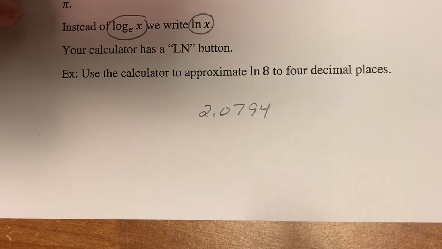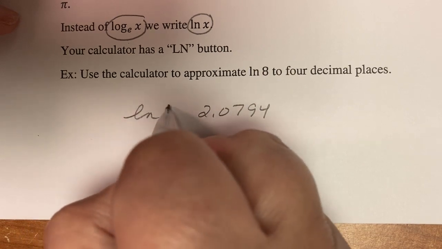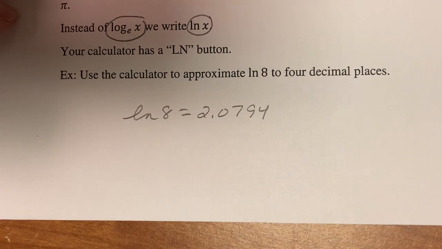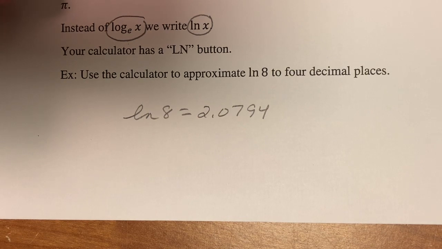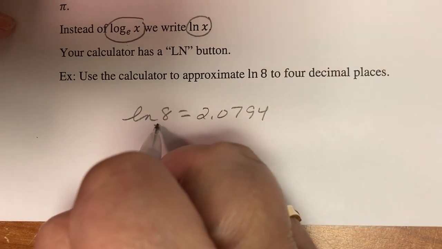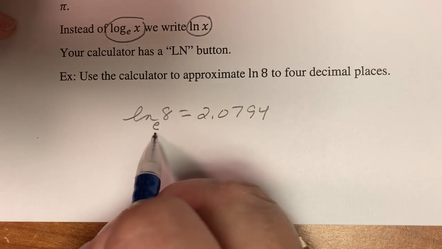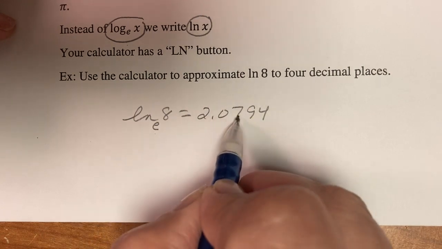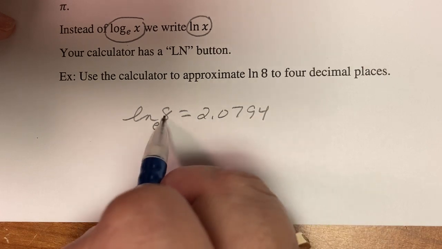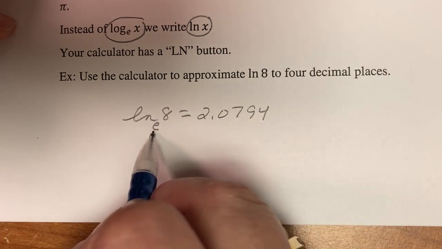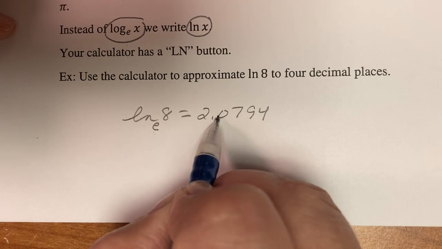So let me just quickly show you something. What we just figured out is that the natural log of 8 is 2.0794. That's what we got when we plugged it into the calculator. I want you to remember what that really means, because otherwise you're just going to be plugging numbers into the calculator. Remember, this is really a base of e. So that means that e, which is about 2.7, to this power is equal to 8.